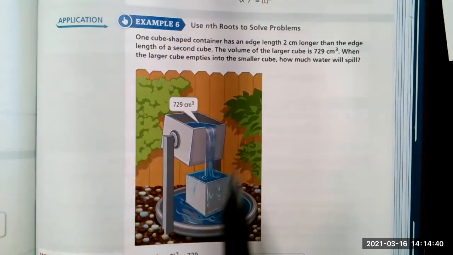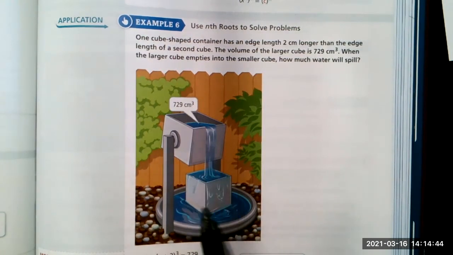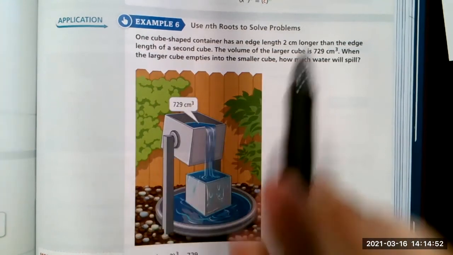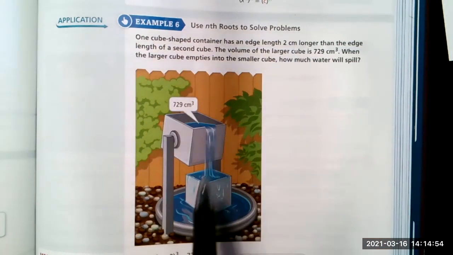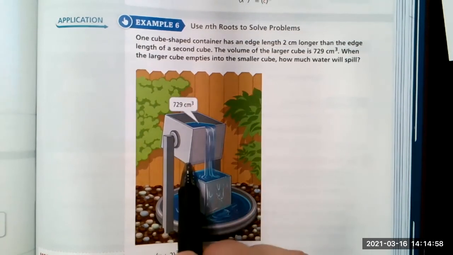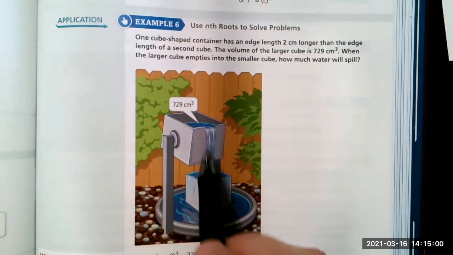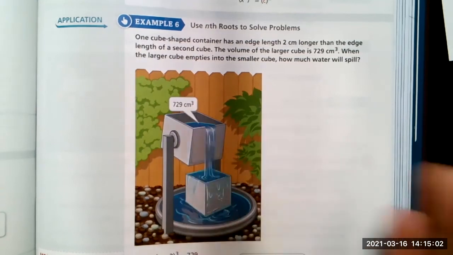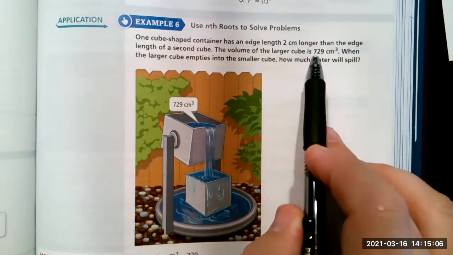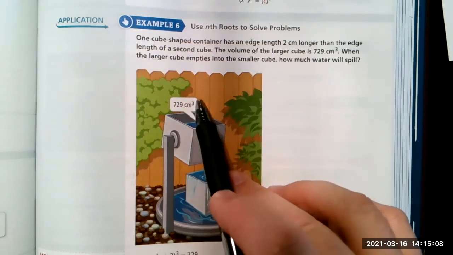Okay, so what this is trying to say is all of these edge lengths of this smaller cube here is x. X high, X wide, X long, all that stuff. So this bigger cube up top has an edge length 2 centimeters longer. So this base is X plus 2, the height is X plus 2, the length is X plus 2, right? So this is X plus 2 cubed, basically. The volume of the larger cube is 729, and they're telling you that in the picture.